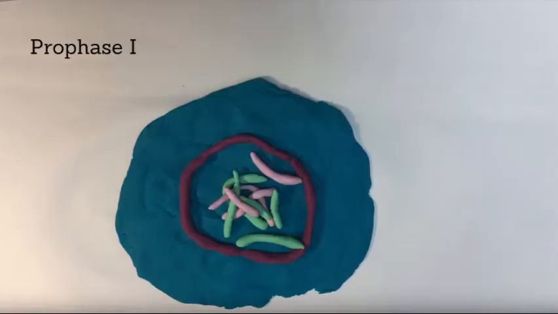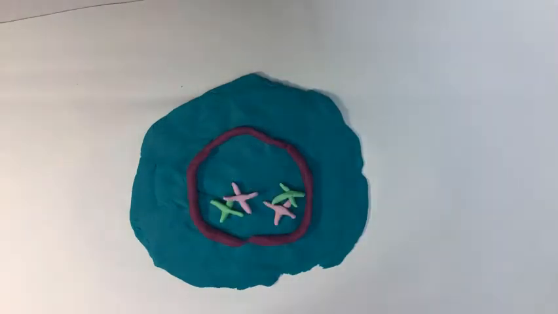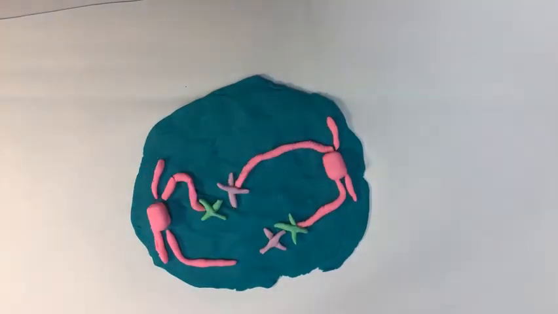Let's talk about prophase 1. Prophase 1 begins with the condensing of genetic material or chromatin into chromosomes. Spindle fibers are also formed during this time. The chromosomes then connect in homologous pairs where crossing over occurs. When the genes cross over, there is a recombination of genes on the new chromosome. This allows for genetic variation. As all of these things are happening, the nuclear membrane disappears.